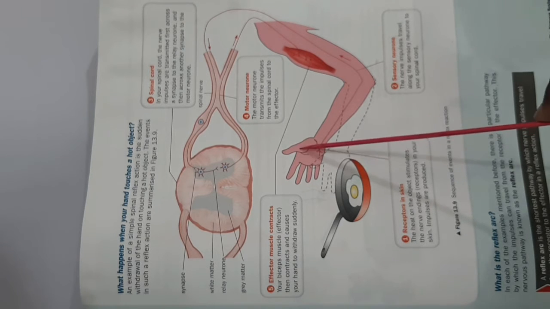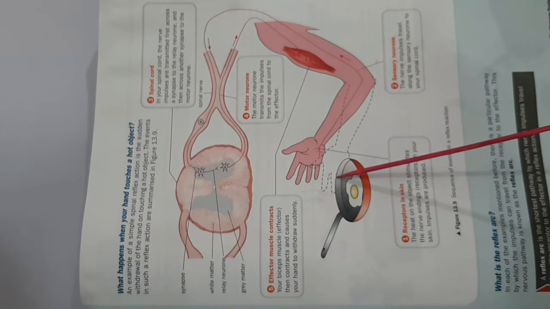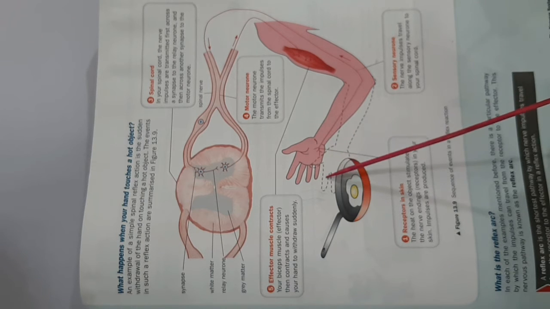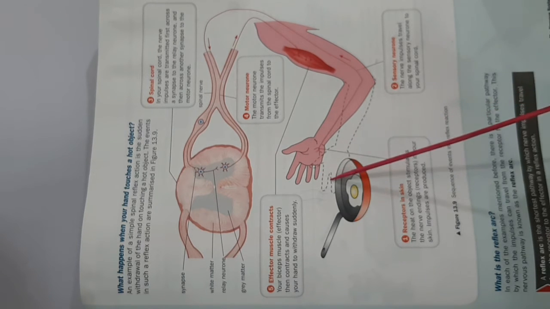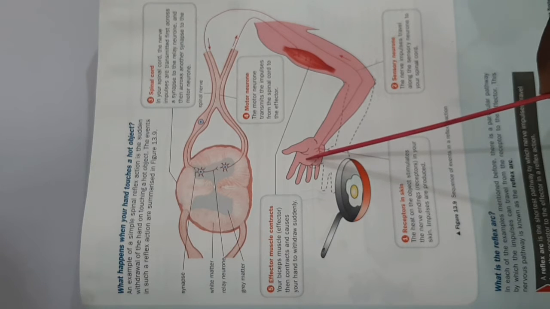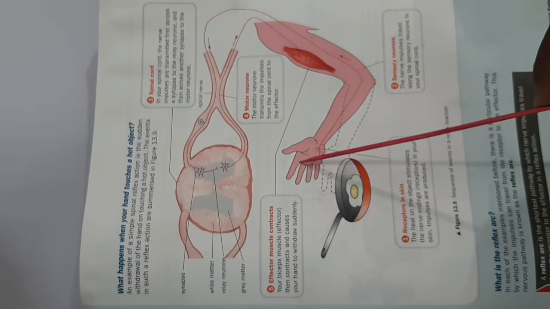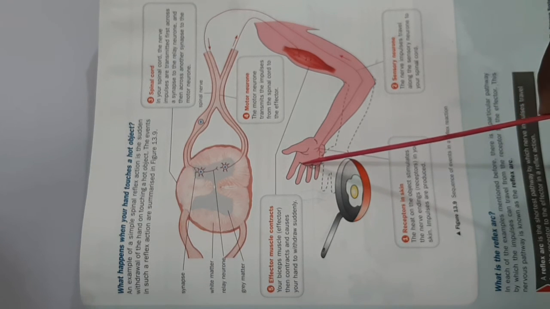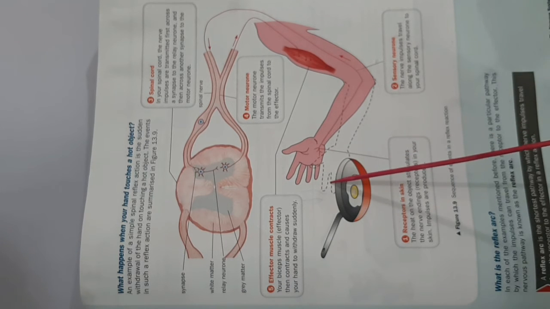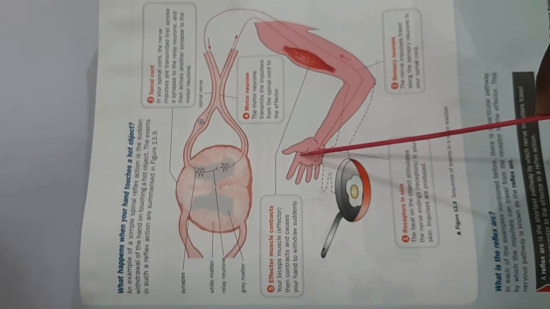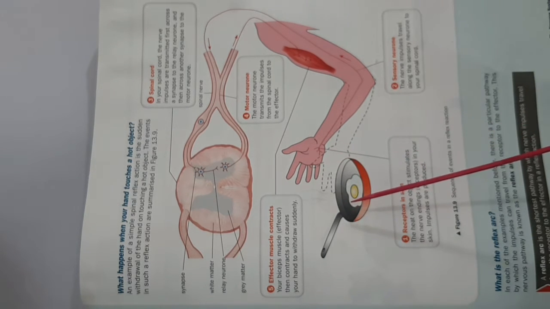So a sudden jerk will be there, but as we touch the hot object and move our hand, we do not do it consciously. There will be no conscious control on this. Later on, we will look at our hand, maybe it's burnt, and we are going to put it under water, or maybe put some sort of ointment. All these actions involve our brain. But the touching and withdrawal of the hand from this position to this has no conscious control.